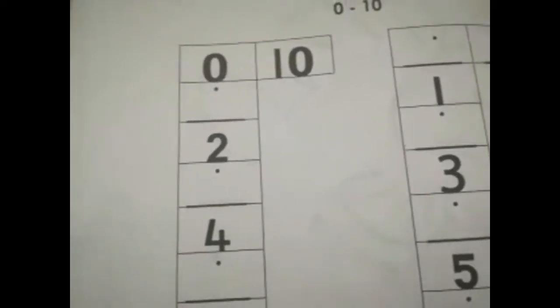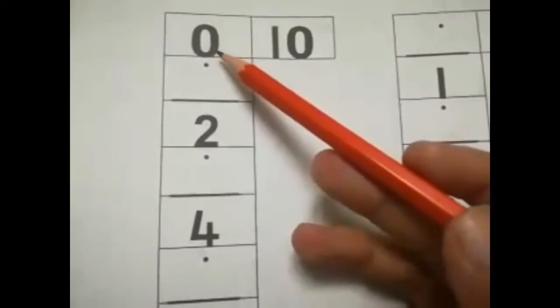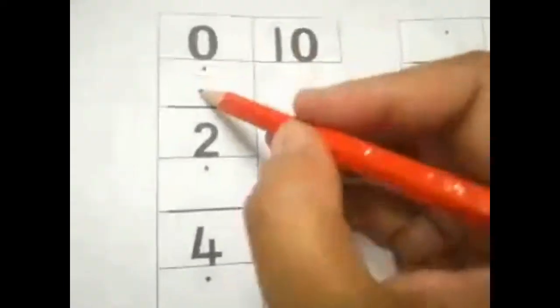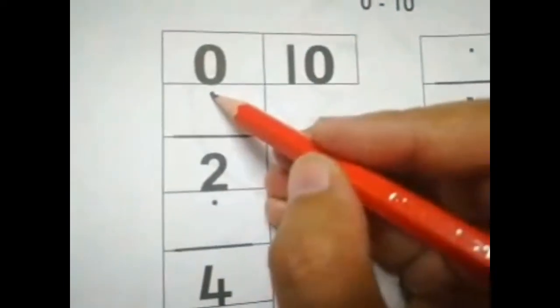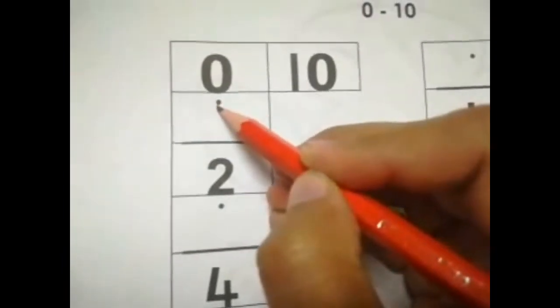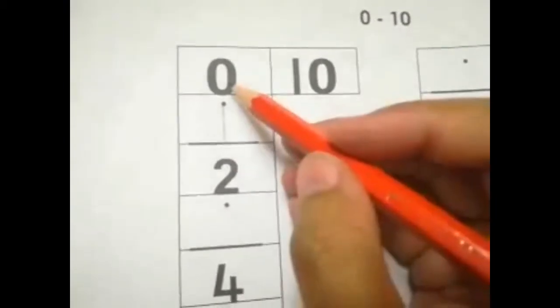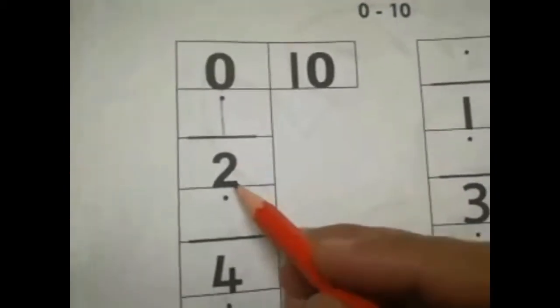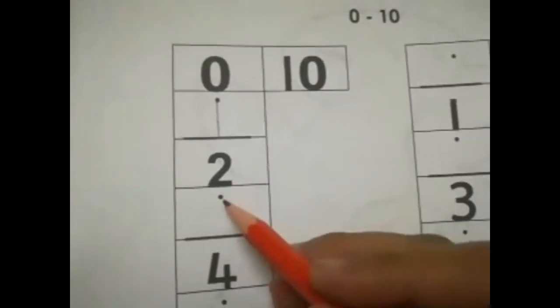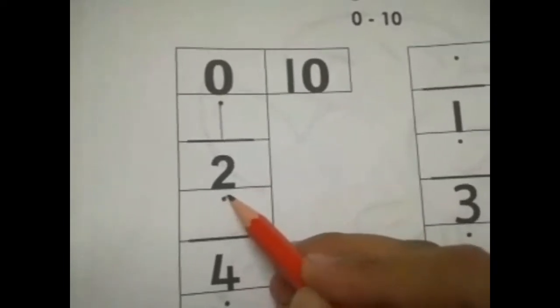First number is there, 0. What is this? 0. What comes after 0? Yes, 1. Start with this dot. Make 1 touch the bottom line. What is this? 1. 0, 1. What comes after 1? 2. What comes after 2? 3.